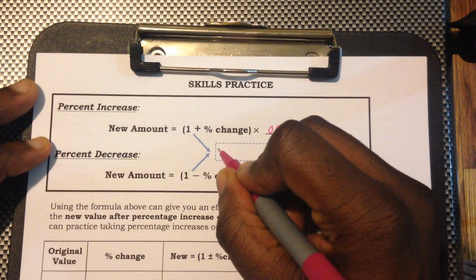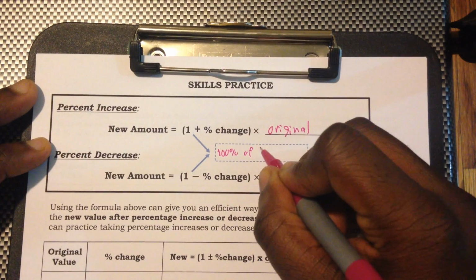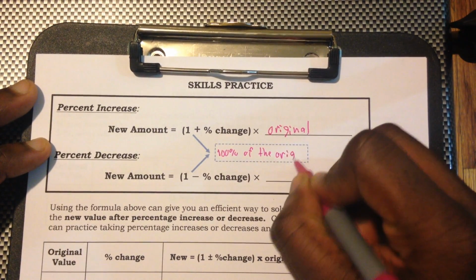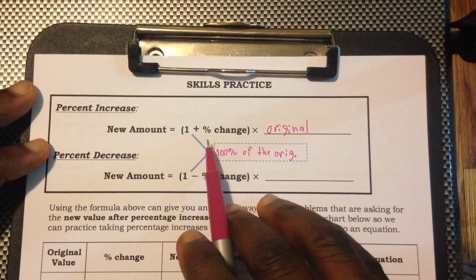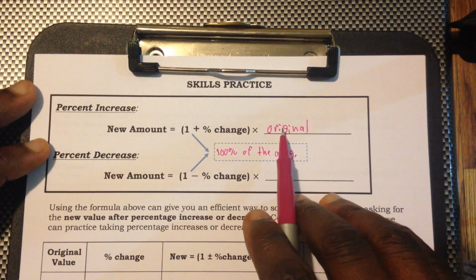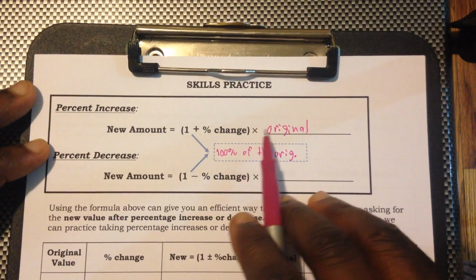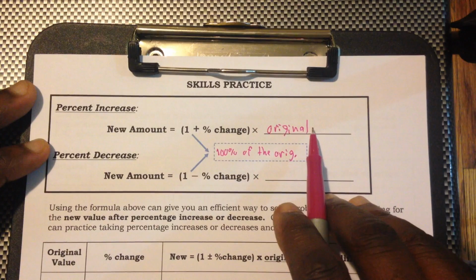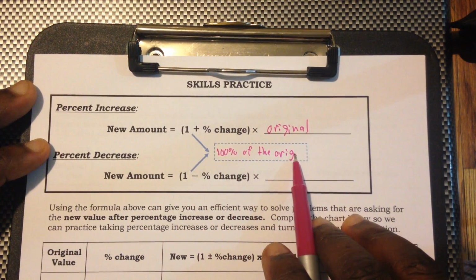So let's put that in there. The 1 represents 100% of the original. And I'm going to abbreviate that, original. Because the way this formula works is that, look, yeah, we want 20% of the original or 10% or whatever the change is, but that doesn't mean that we're totally disregarding the original value. We want that too. So we're either adding to the original value or subtracting the original value. So we must have this 1 here to represent 100% of the original value.